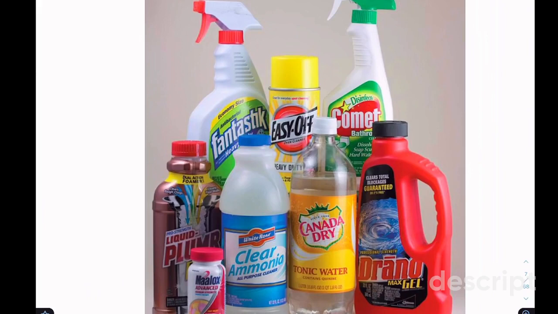You can also use bases, I don't think it's on this list actually, sodium hydroxide is lye. So concentrated sodium hydroxide is household lye, and you can get that for canning foods.